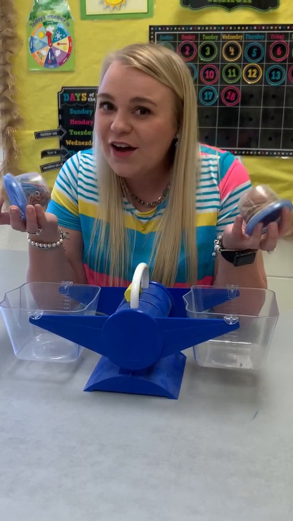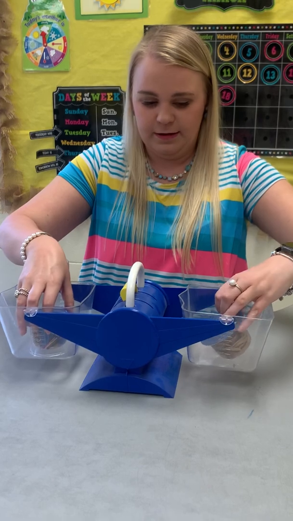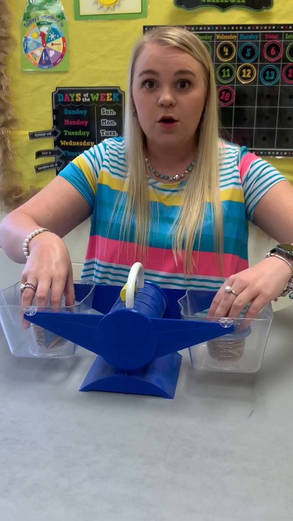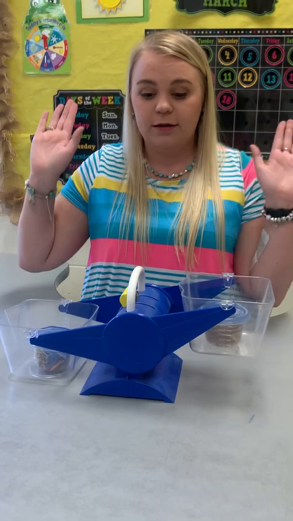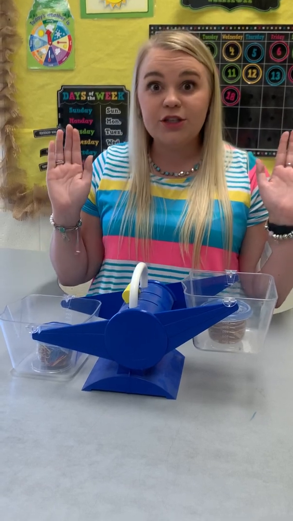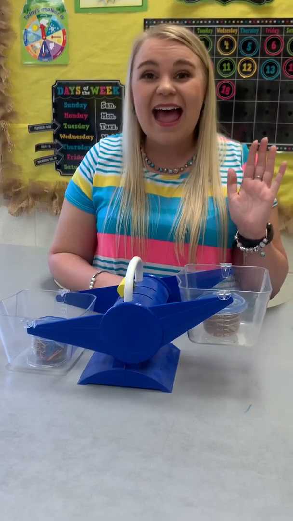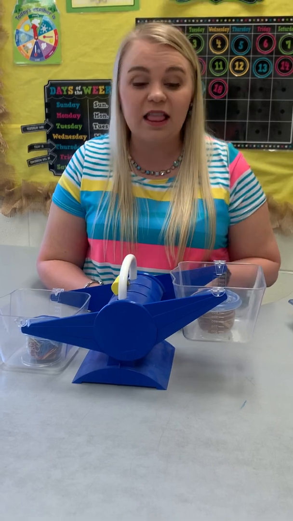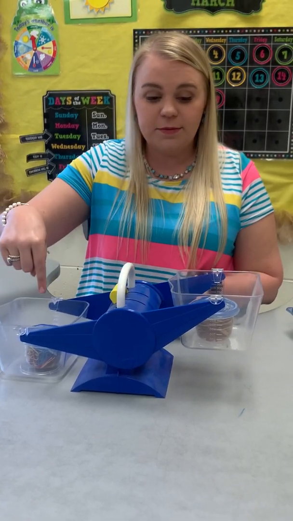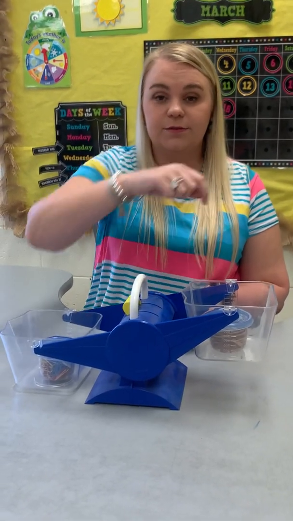Let's test it out. Ready? I'm going to let go on the count of 3. 1, 2, 3. Which group of objects is heavier, like the elephant? The paper clips or the rubber bands?